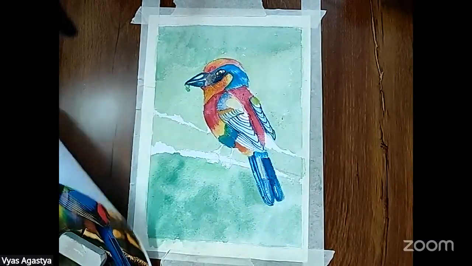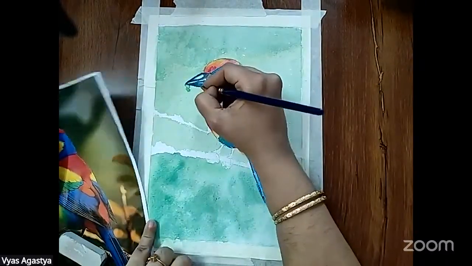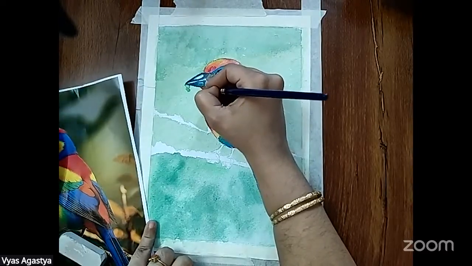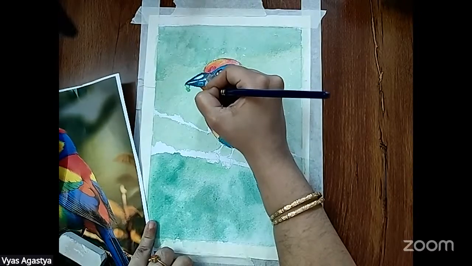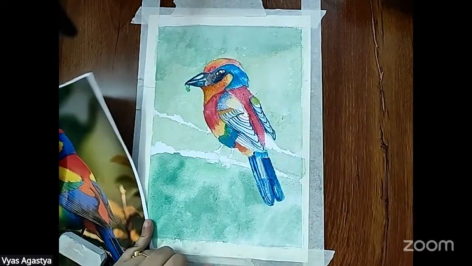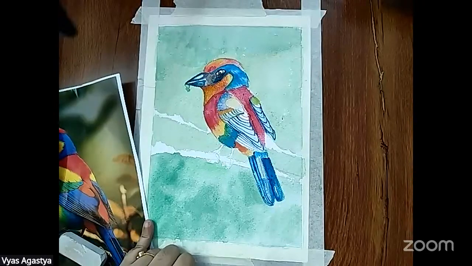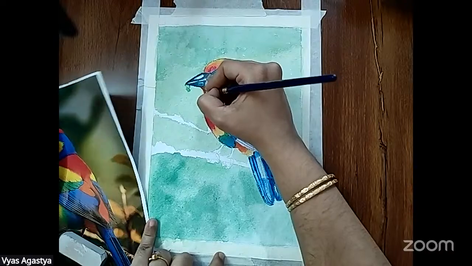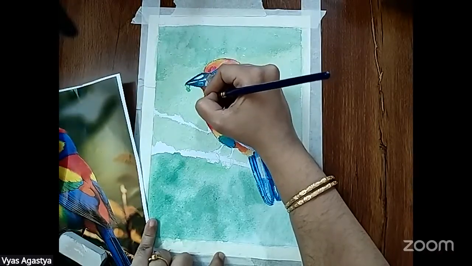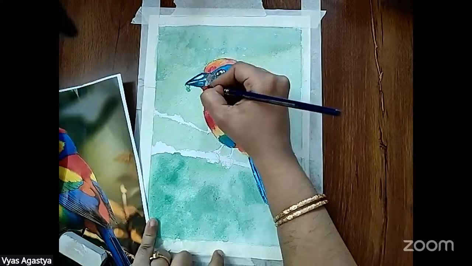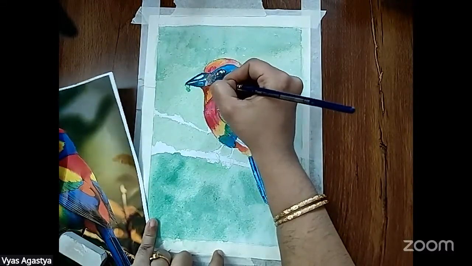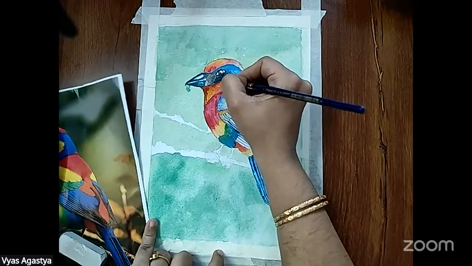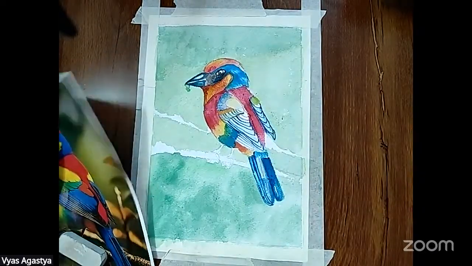Okay, now near the beak, I'm adding a little more orange. See here, a little more orange I'm adding. Before it dries, I'm adding Carmine and Crimson Lake, which is red. So like this. Okay, to get depth, I'm just moving my brush without paint. Okay, so that here depth will come.